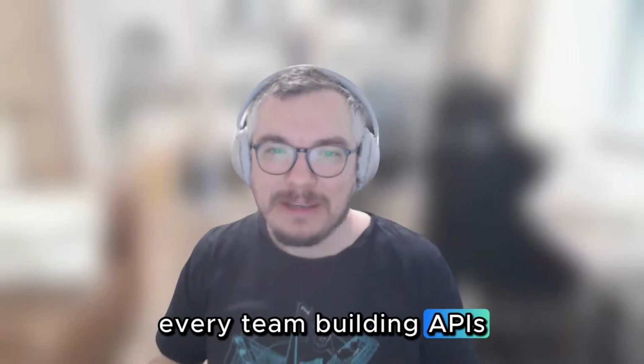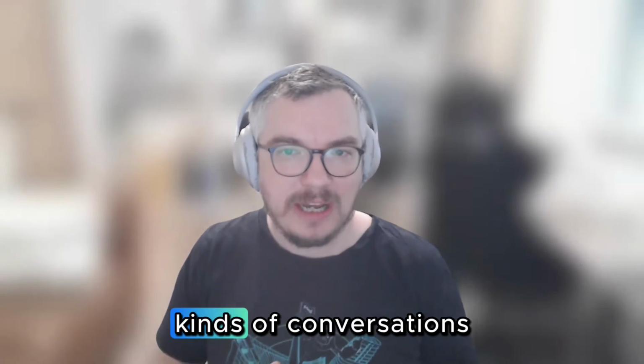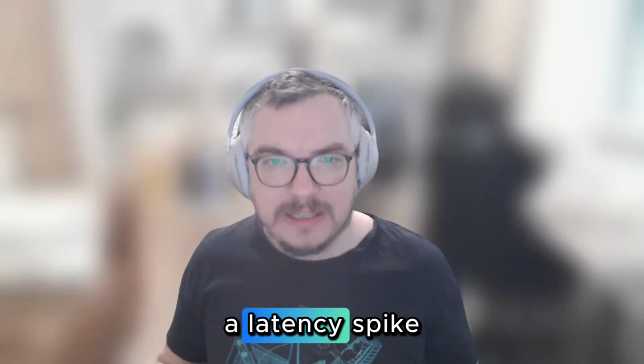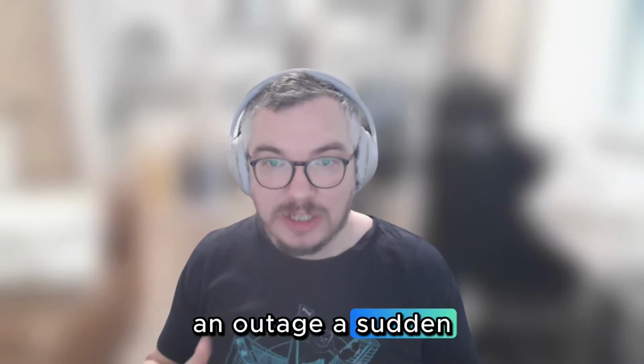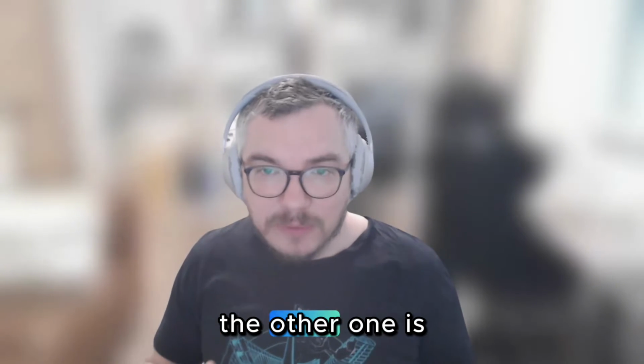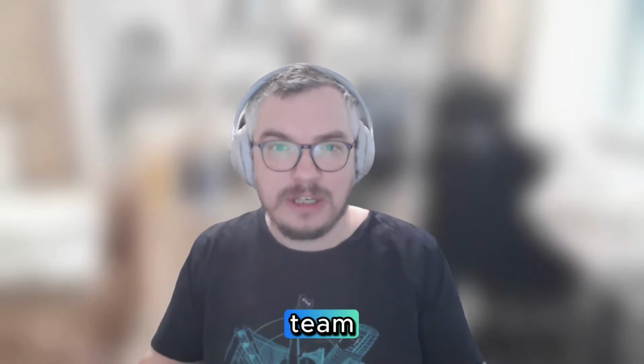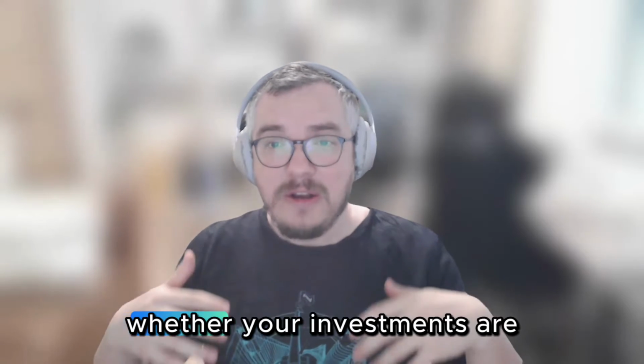Every team building APIs ends up in two kinds of conversations. One is the war room, where you're chasing down a latency spike, an outage, a sudden drop in traffic. The other one is a boardroom, where you're explaining how the platform is doing to your executive team, which APIs are growing, whether your investments are paying off.